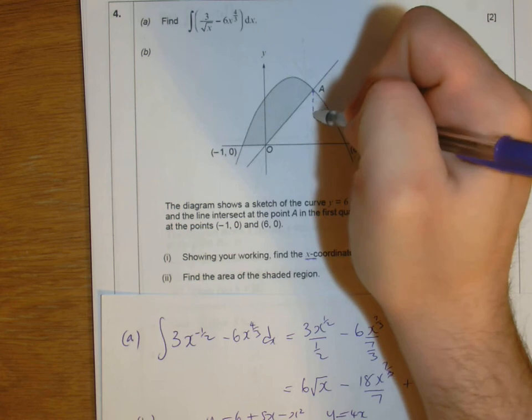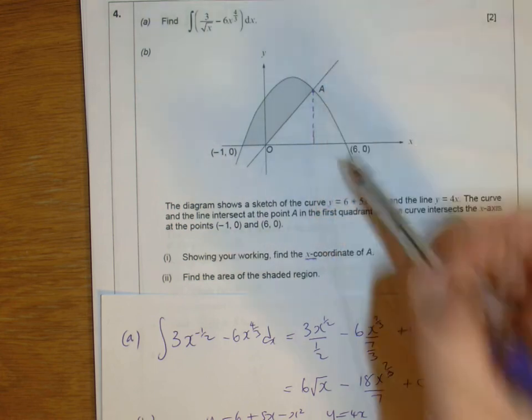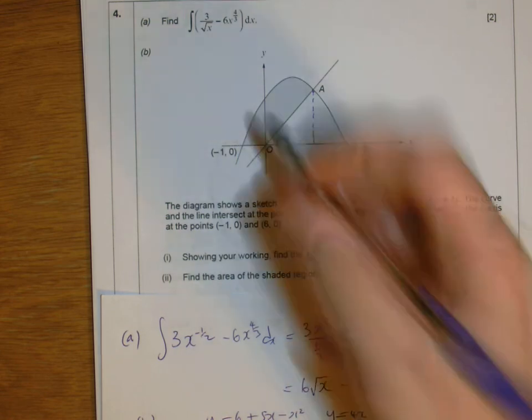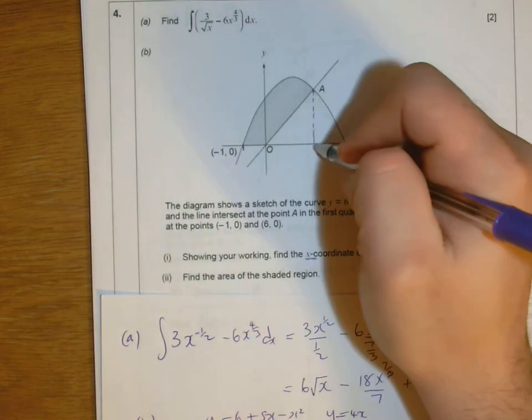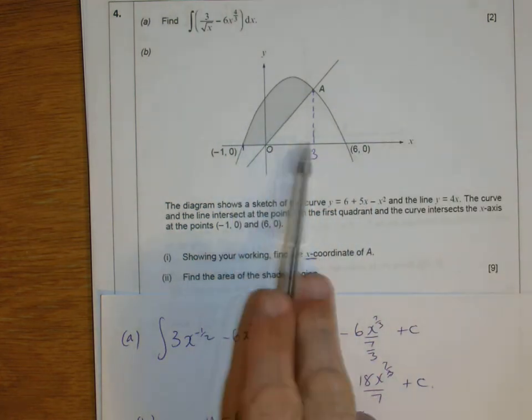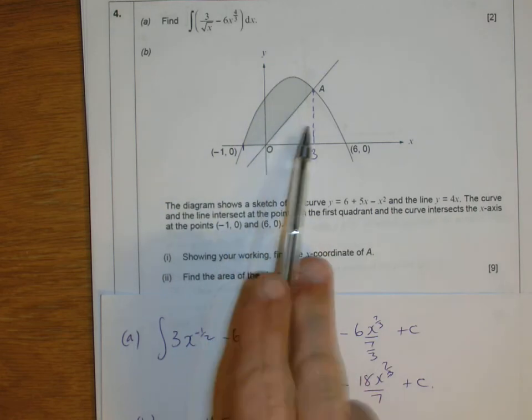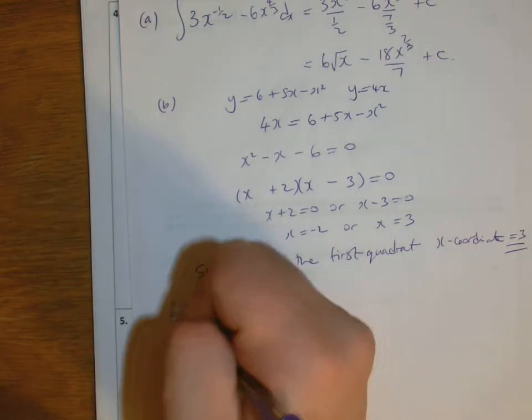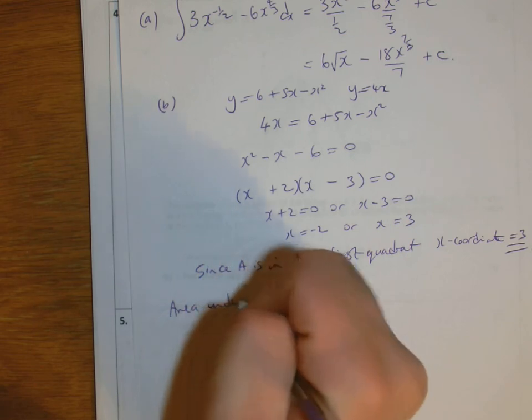Don't worry about the line as such. Let's work out the area under the whole curve from this point here, which is minus 1, to this point here, which we've just worked out to be 3. So let's work out the curve area, all of the area under the curve between minus 1 and 3.